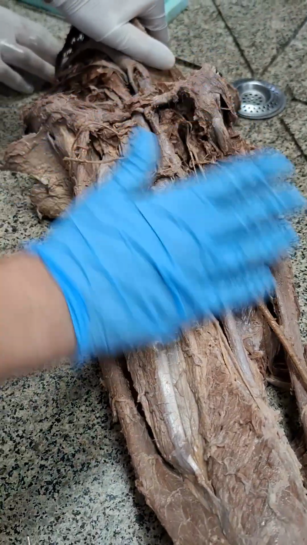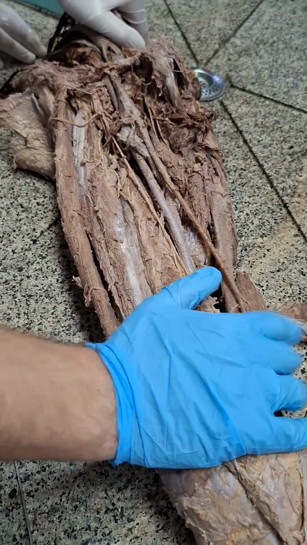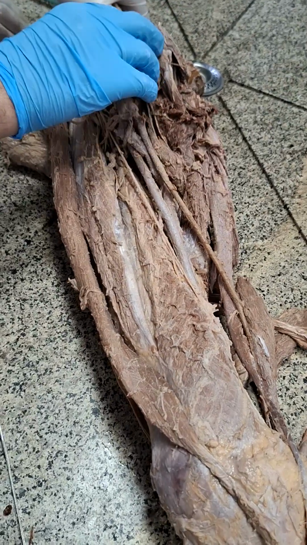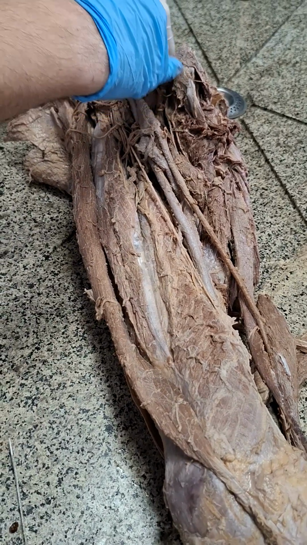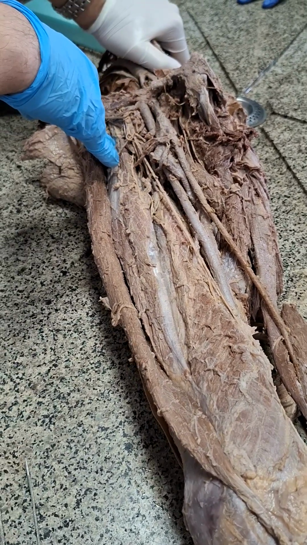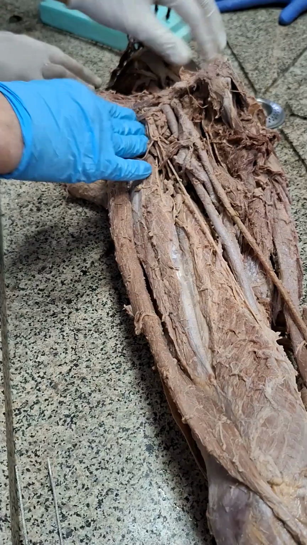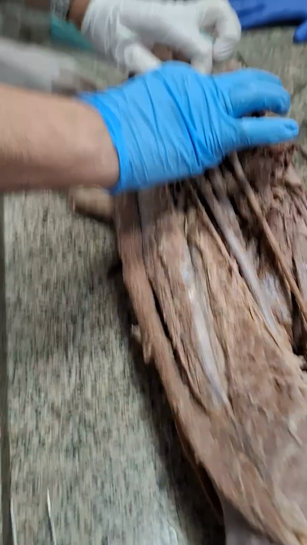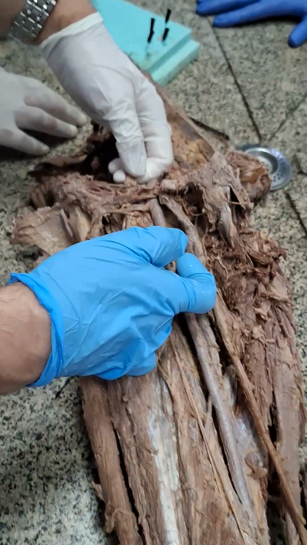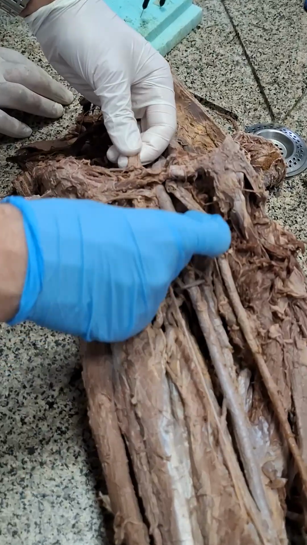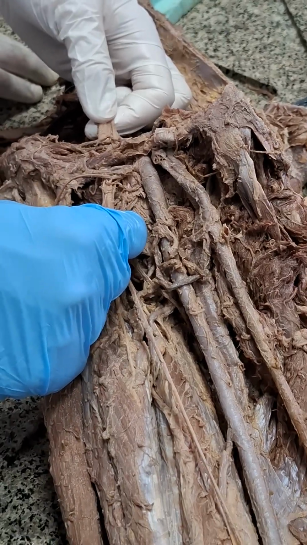This is pectineus. What we have in the femoral triangle, from medial to lateral, we remember: vein, artery, nerve. Femoral vein, femoral artery, femoral nerve. Vein, artery in the center, and nerve at the back. It's not one nerve, it's actually several nerve fibers. So these are the nerve fibers of nervus femoralis.